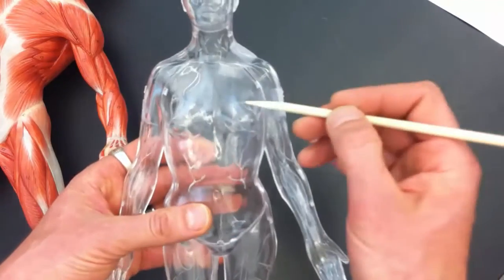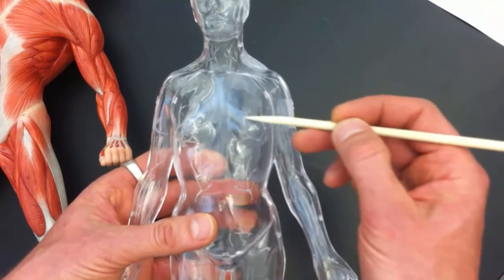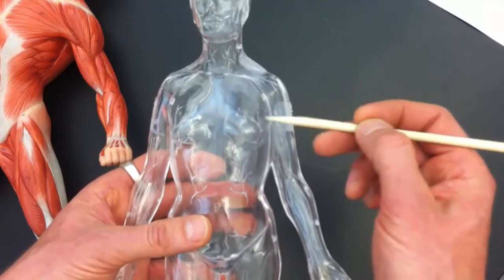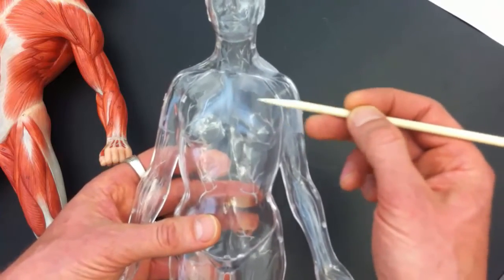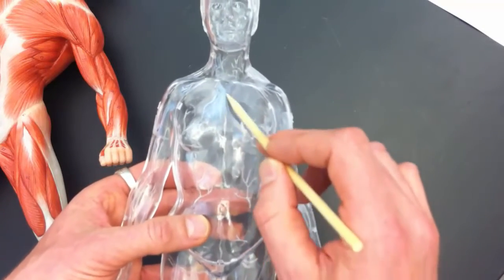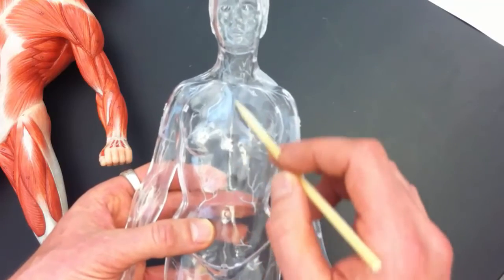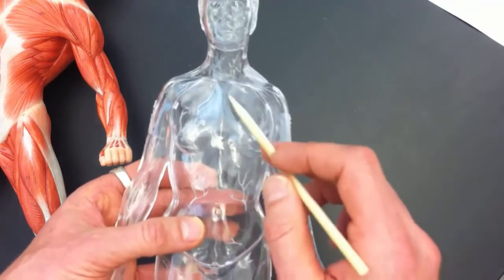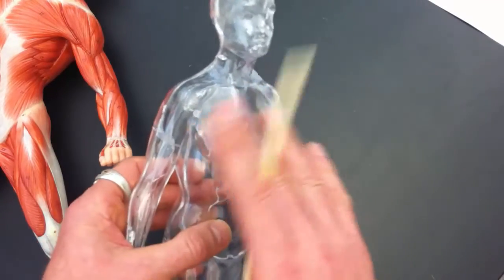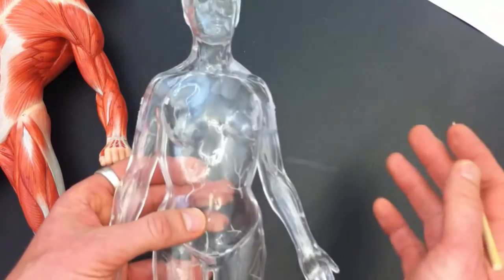How about up here? If you said left pectoral region or even left mammary region, you're good. As long as we're here, let's do this one. What's this region here? If you said the sternal region, you are correct. Mediastinum would be incorrect in this case, by the way, because we're not looking inside, we're looking at surface regions. Mediastinum is an internal region.